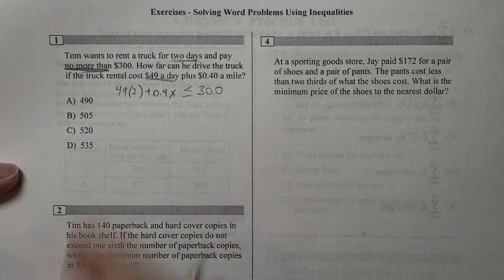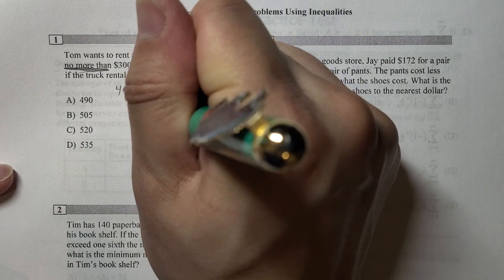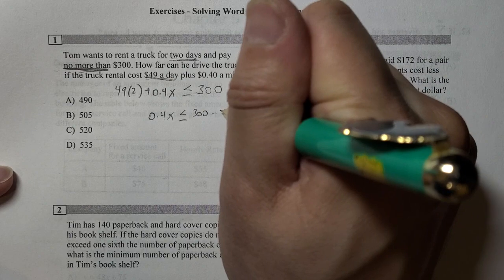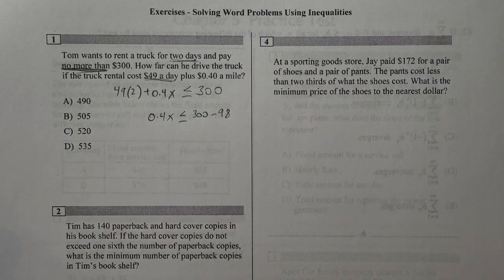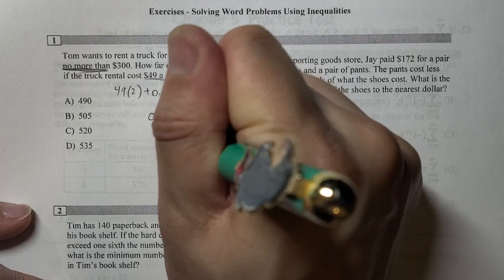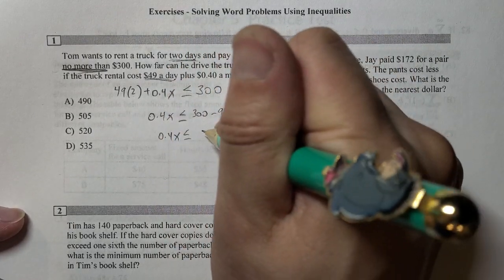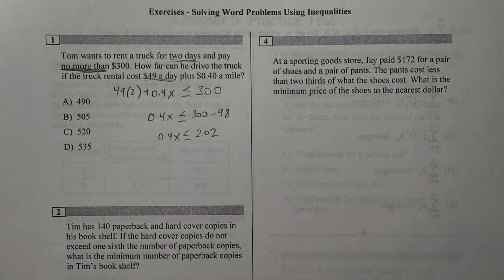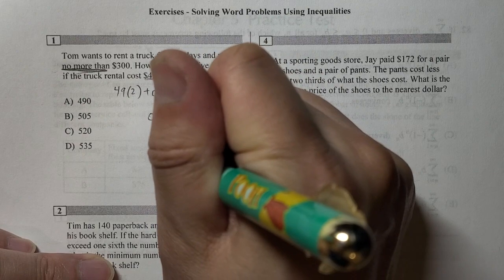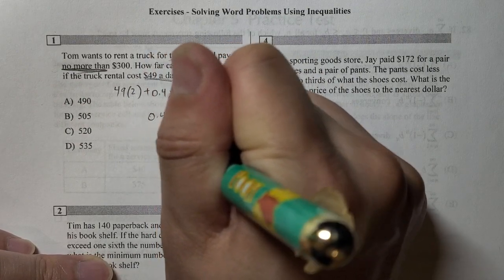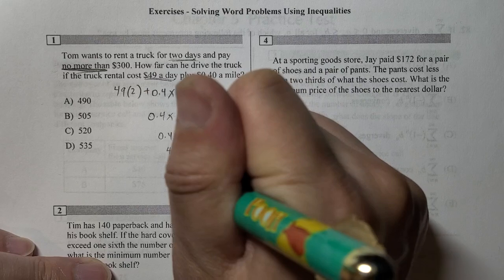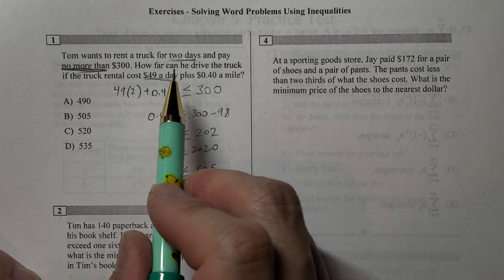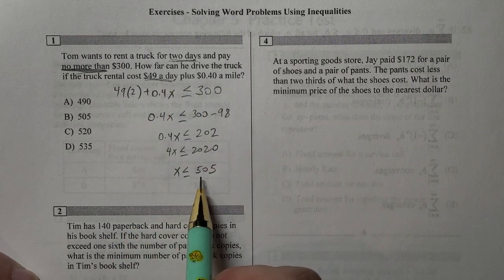All right, this is our inequality we set up, and now we solve it. So it'll be 0.4x is less than or equal to 300 minus, what is that? That is 98, right? So 0.4x is less than or equal to 202. Okay, so maybe multiply by 10 on both sides first if you're not allowed a calculator, so you can get rid of the decimal. So 4x is less than or equal to 2020, and this is easy. X is less than or equal to 505.